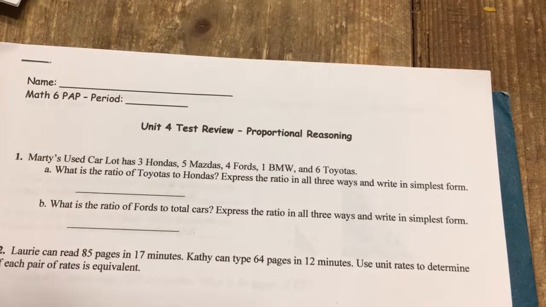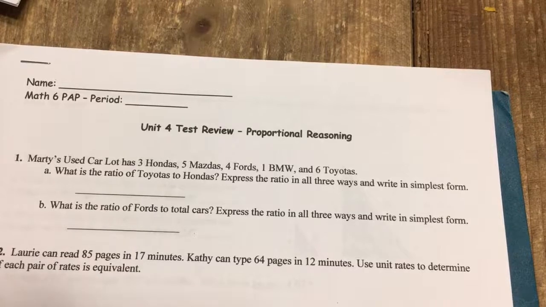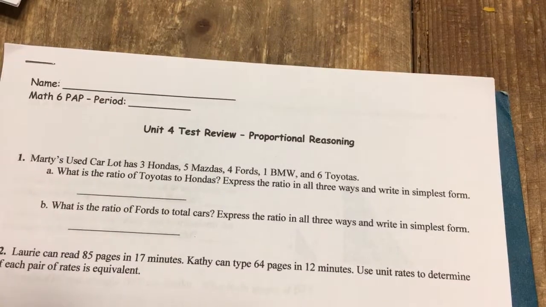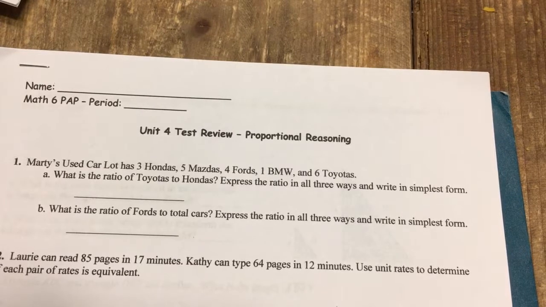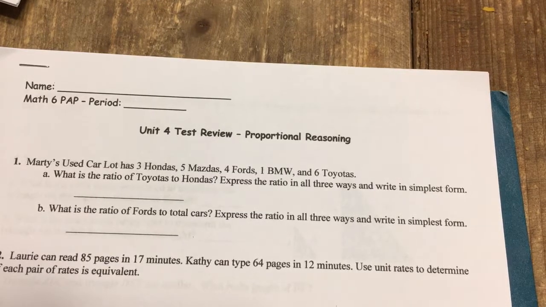This is a Unit 4 test review on proportional reasoning. Number 1, Marty's used car lot has 3 Hondas, 5 Mazdas, 4 Fords, 1 BMW, and 6 Toyotas. A, what is the ratio of Toyotas to Hondas? Express the ratio in all 3 ways and write in simplest form.